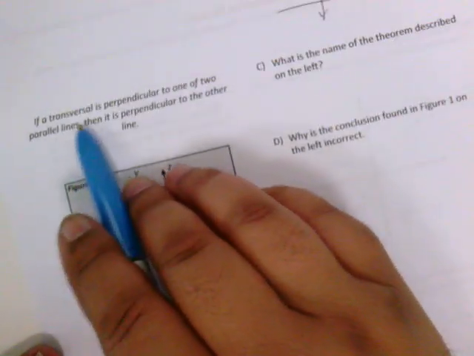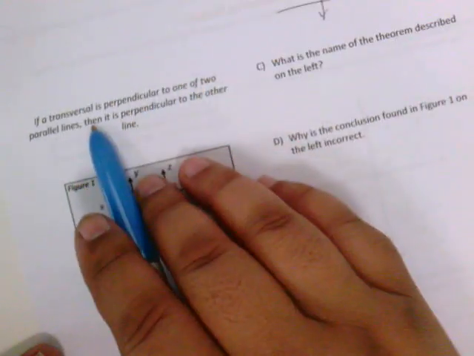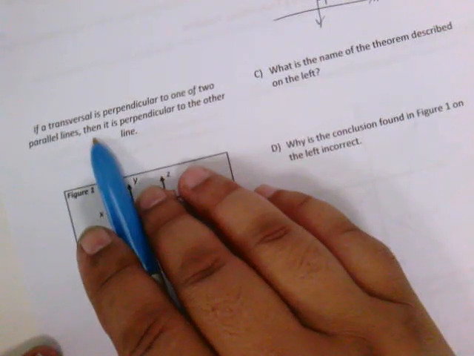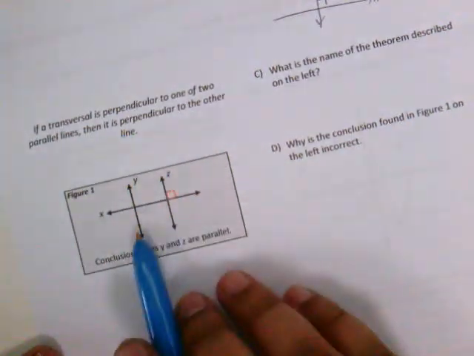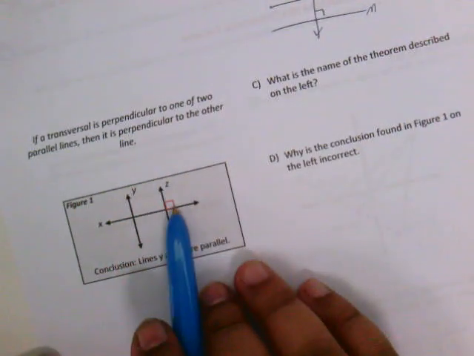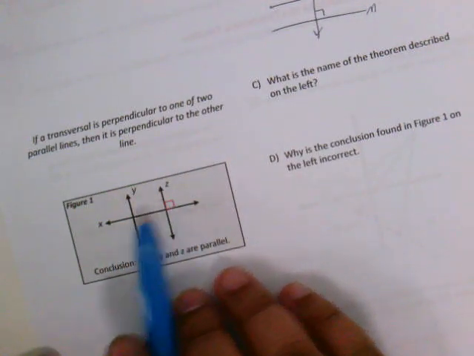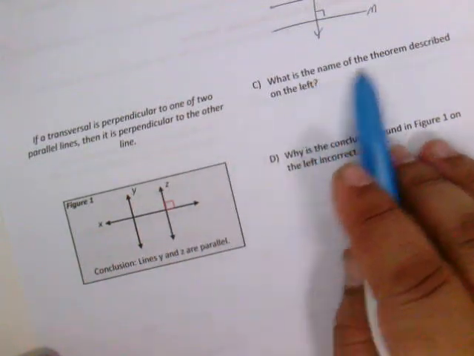Now, let's take a look at the same thing here. If a transversal is perpendicular to one of two parallel lines, then it's perpendicular to the other line. Okay, great. What is the name of the theorem described on the left?